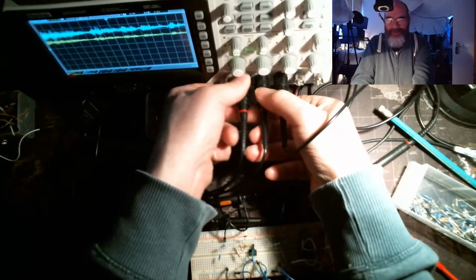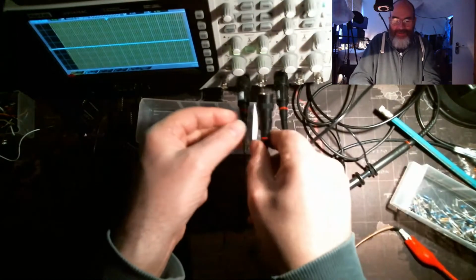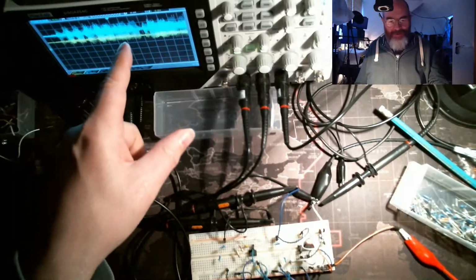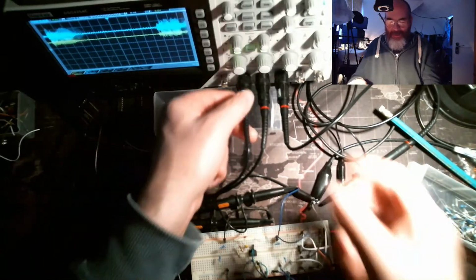Right, well, let's try swapping the leads. I guess this is getting crazy. It's like this circuit keeps changing its mind all the time. So this way around, the blue one is on the high trace, channel 2, the yellow one is the low trace.